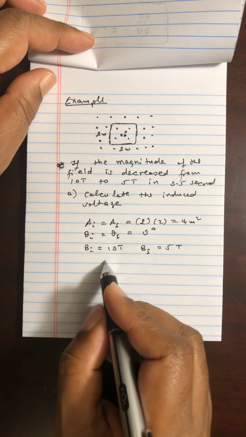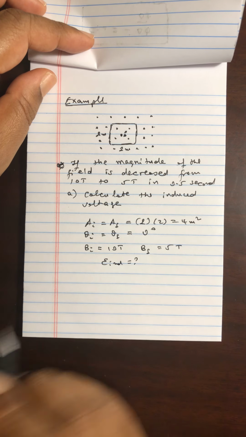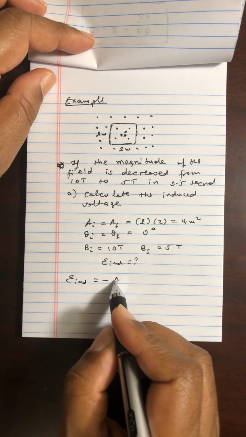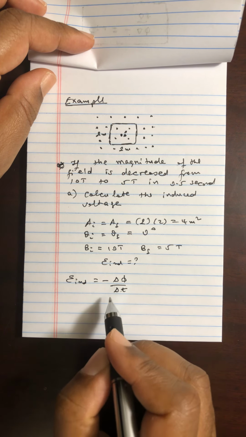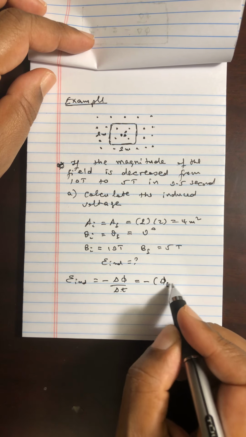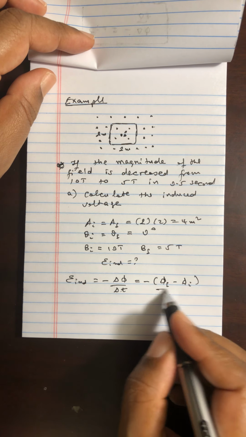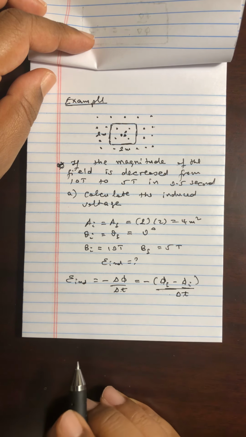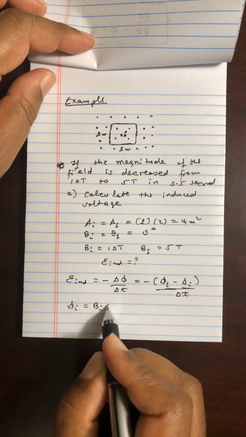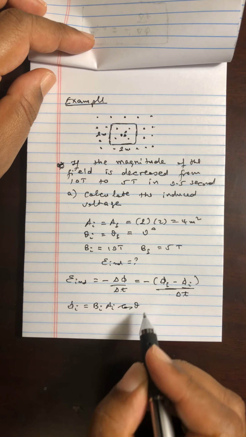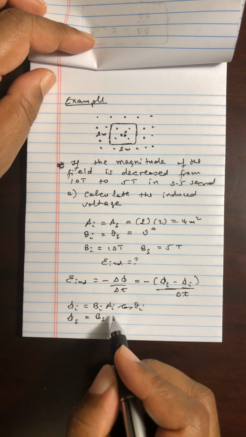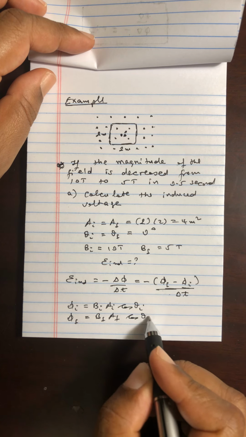And the question is to calculate the induced voltage. Okay, so we saw that the induced voltage is the negative of the rate of change of flux, the change in flux divided by time taken. So that means the negative of the final flux minus the initial flux, divided by delta t. The initial flux would be initial field, initial area, cosine of initial angle, and the final flux would be B final, A final times cosine of theta final.